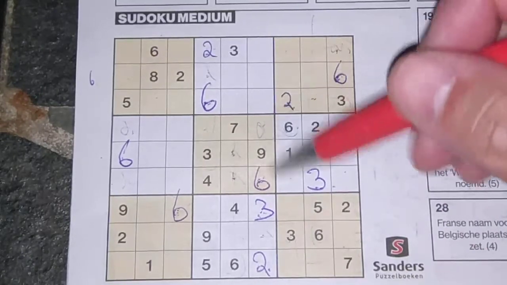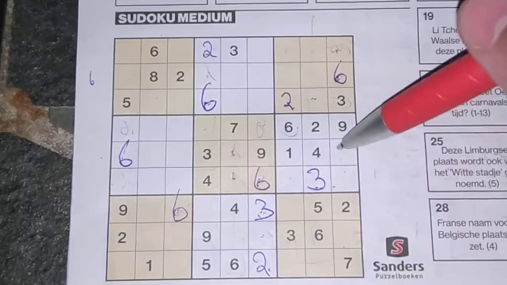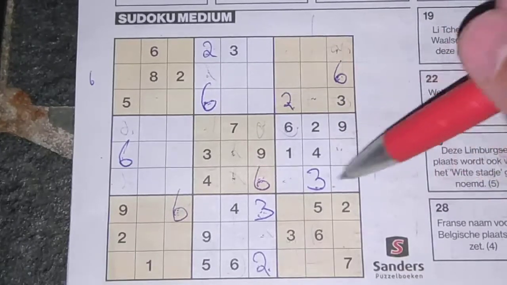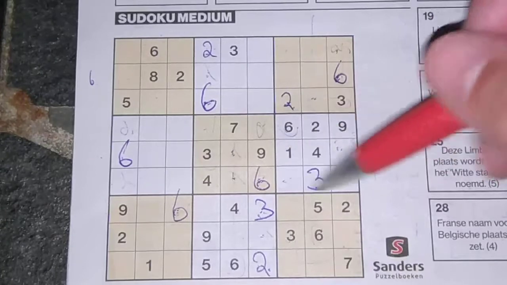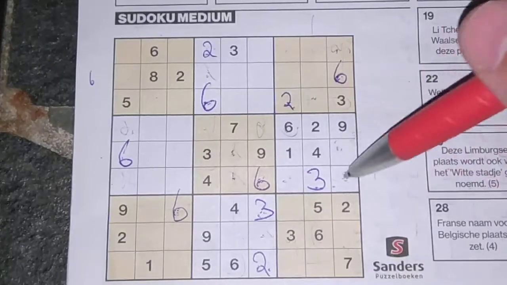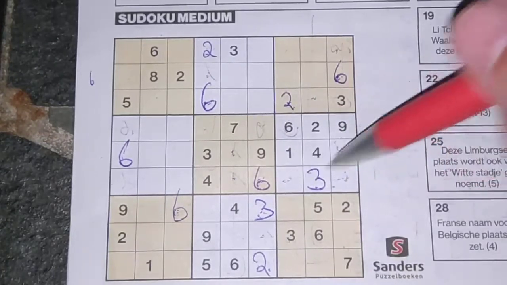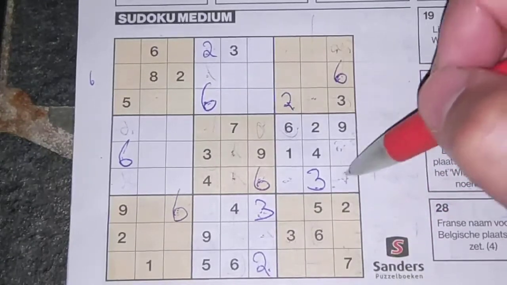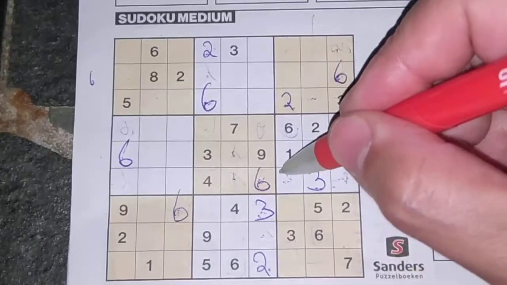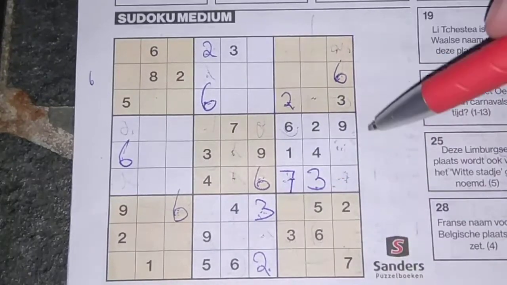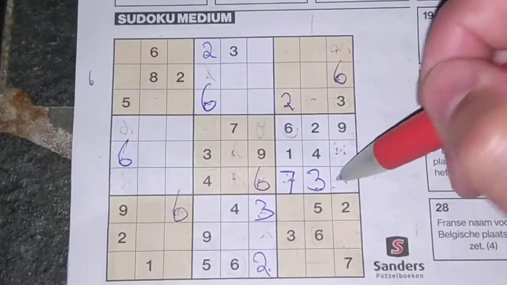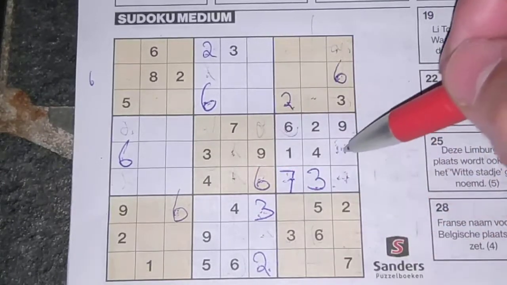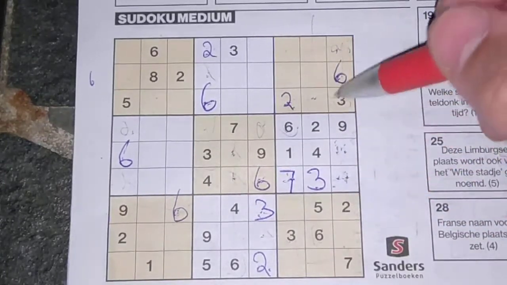3 missing numbers in this big square. The missing numbers are 5, 7 and 8. We see a 7 here, no 7 there. In those 2 boxes, 1 box left for the 7 should be here. 5 and 8, 5 and 8. Remember that. I cannot fill this yet. Need to wait for more information later.